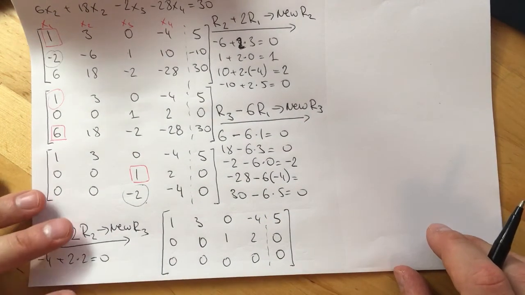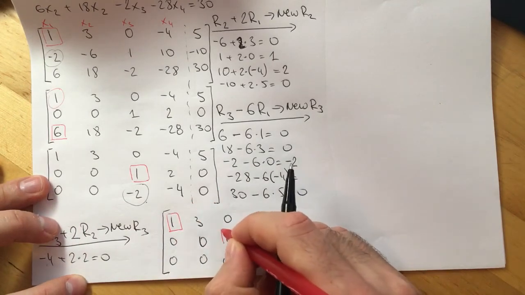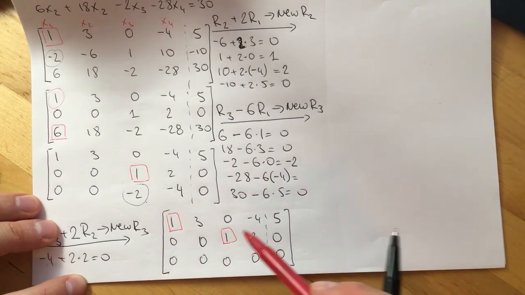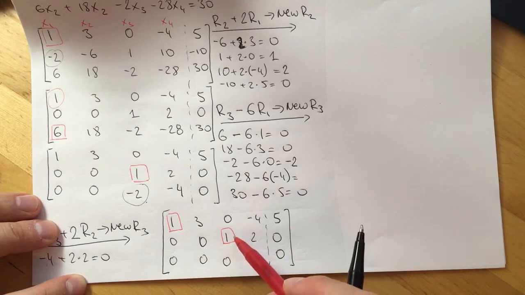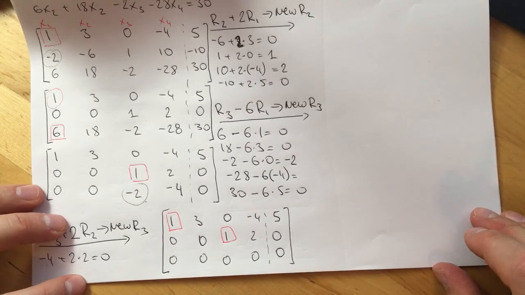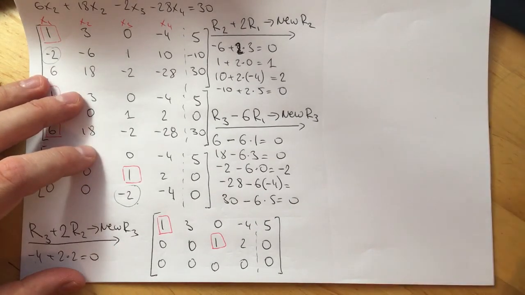Why? Because I have two leading ones. The entries beneath those leading ones are 0, and the entry above this leading one is also 0. So this system is in reduced row echelon form already. Now the only thing that we have to do here is write the solution of this system.